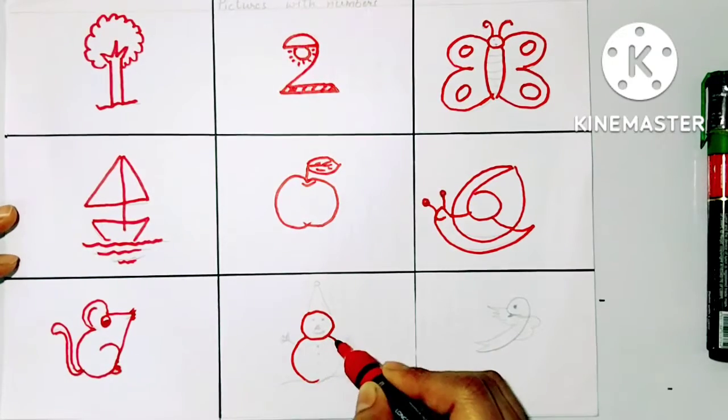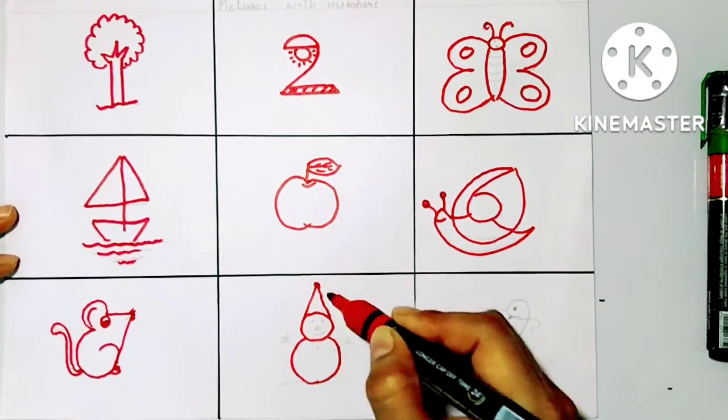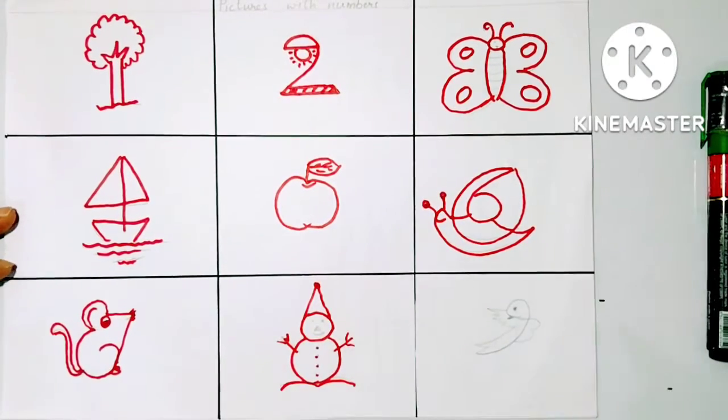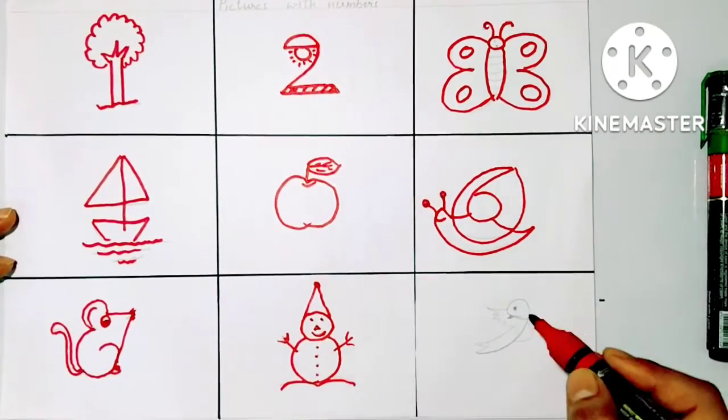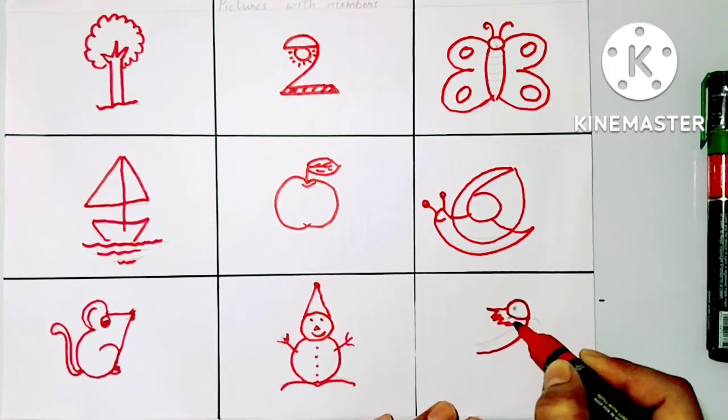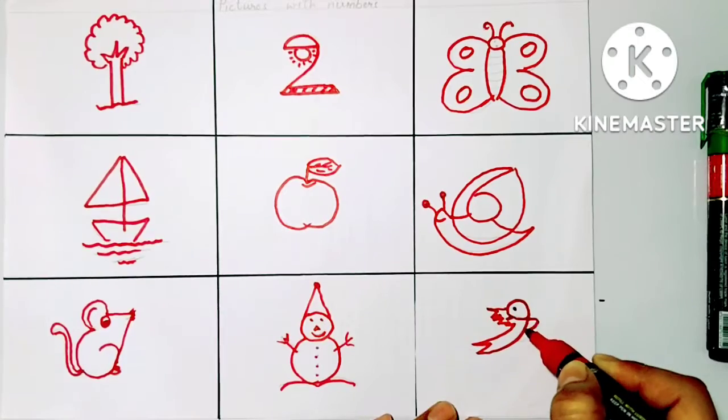This is 8. And now we say 8, a joker. This is 9. 9 looks like a bird.